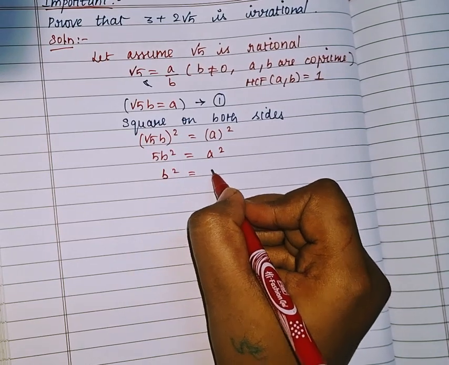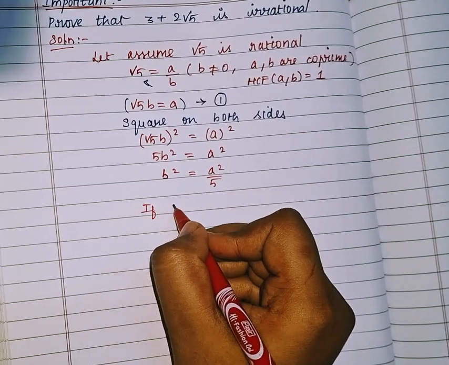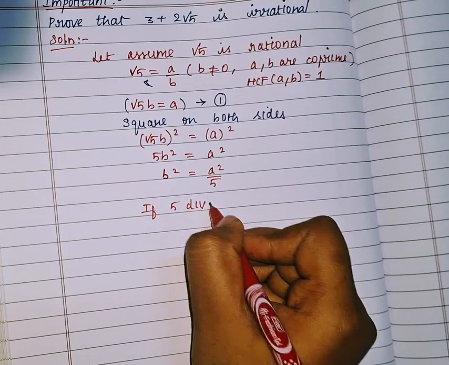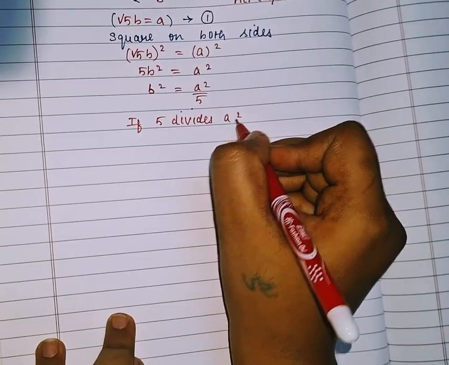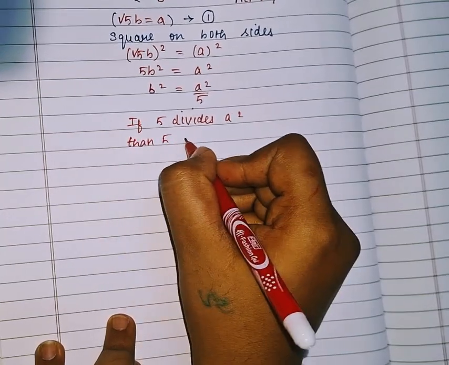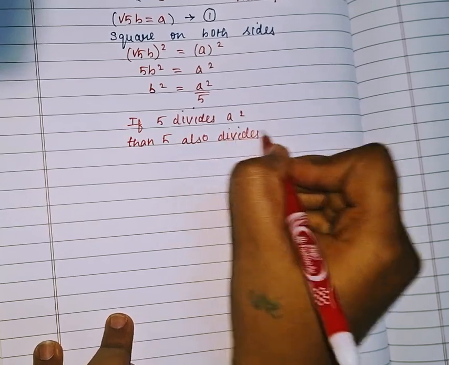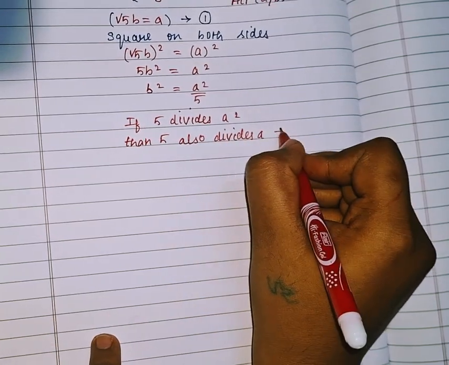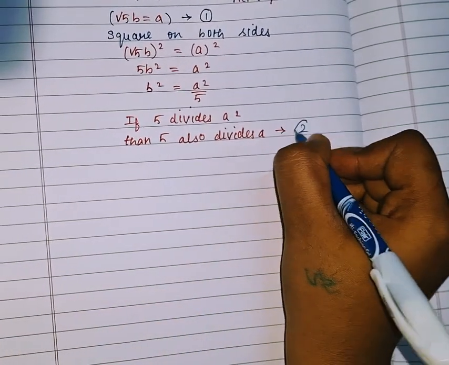So b square is equal to a square by 5. If 5 divides a square, then 5 also divides a. Let's assume this as equation 2.